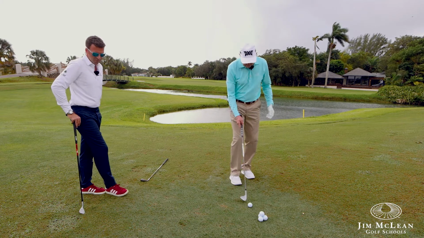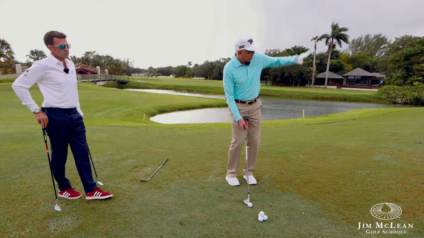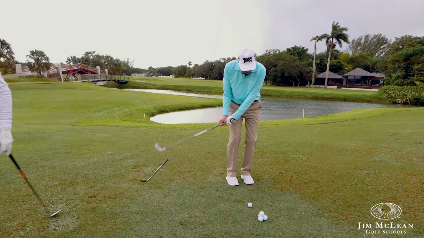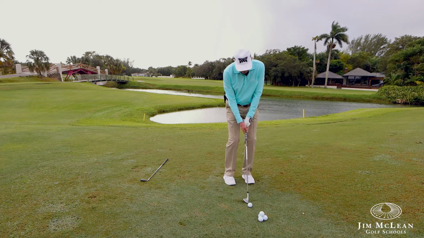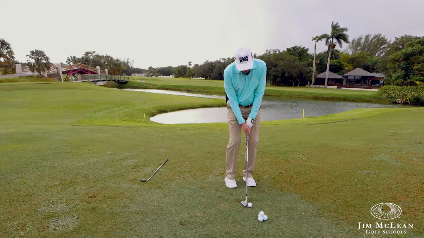Okay, so on this shot, I've got about 35 feet of green. I'm going up over rough or grass, and I want to land it up on the green and just pick that ball off. So, a little open face.